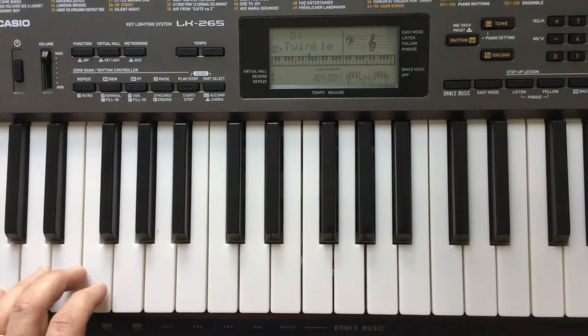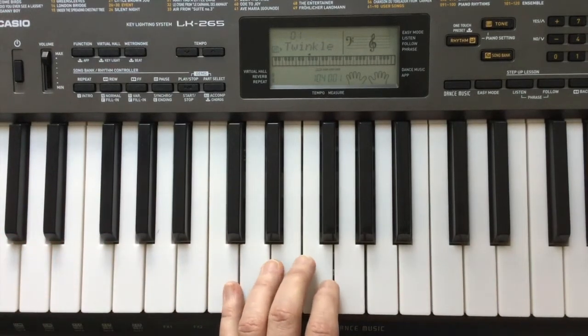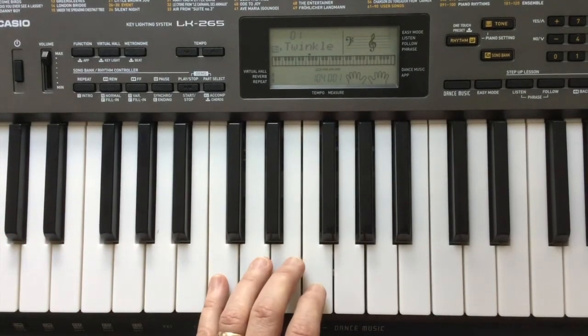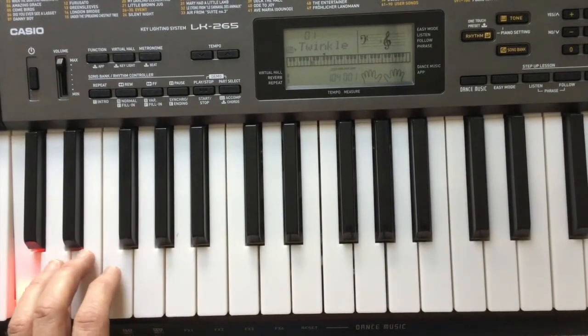The left hand, I'm going to start down here with my pinky. Let me do it up here. It's a little bit hard to see. Actually, I'll do that. Let me just move the camera slightly. There we go. So I'm going to start with my pinky down here.